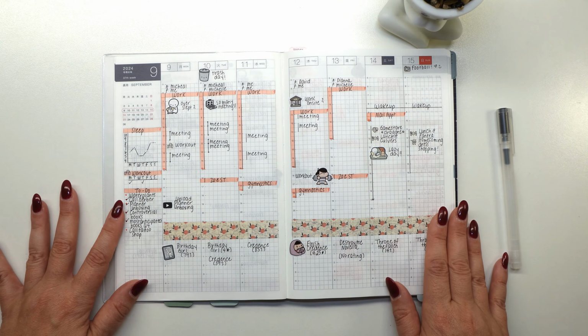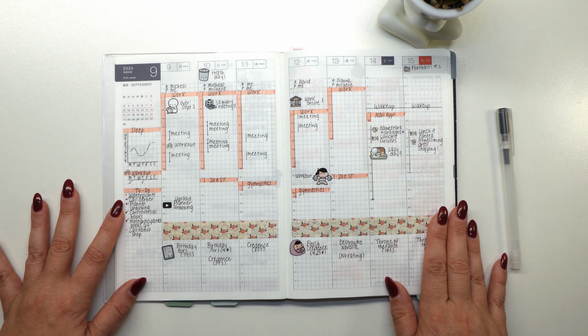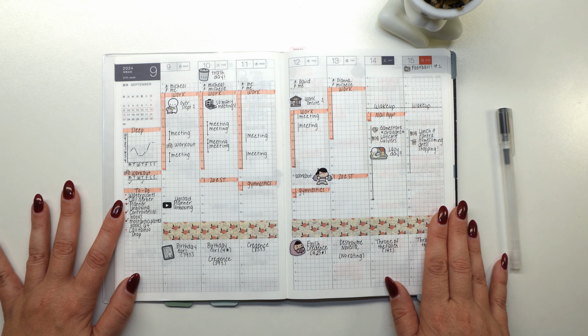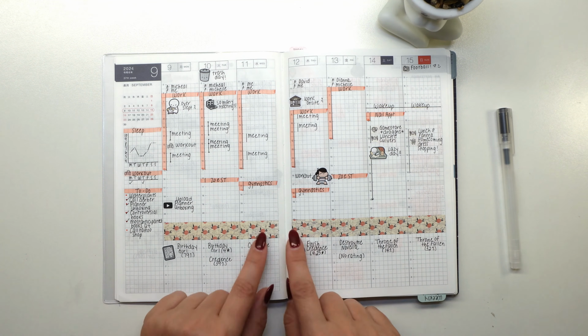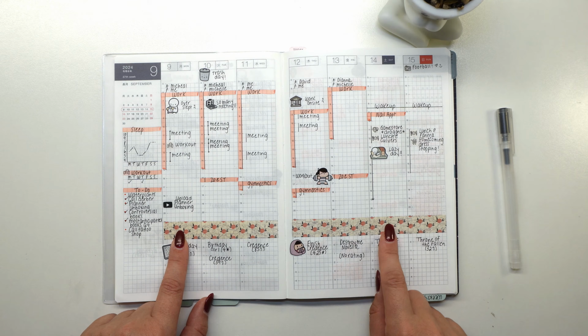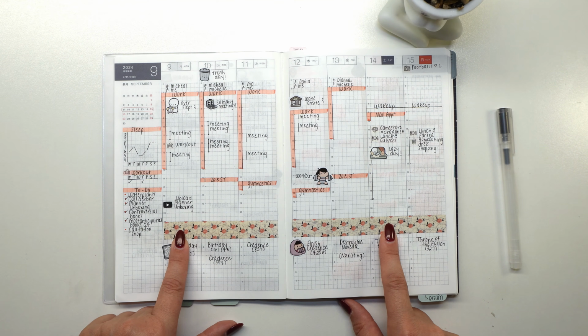So this is the second week of September. This is the 9th through the 15th. And this one, I used this washi tape. I think I got this from either Hobby Lobby or Walgreens a while ago.